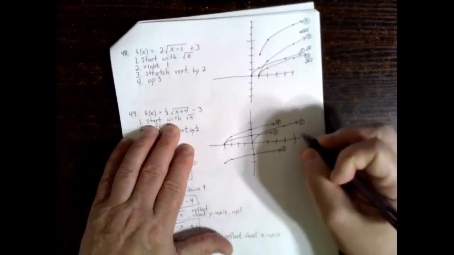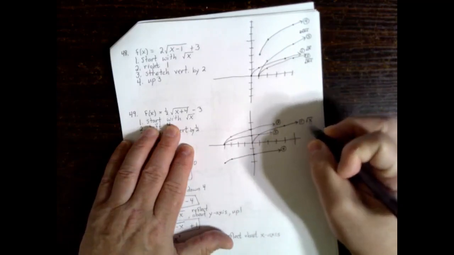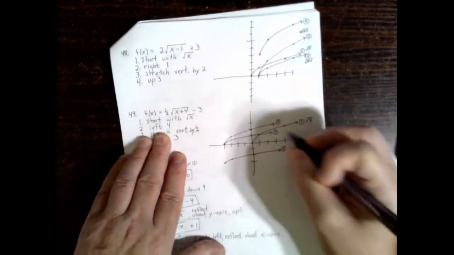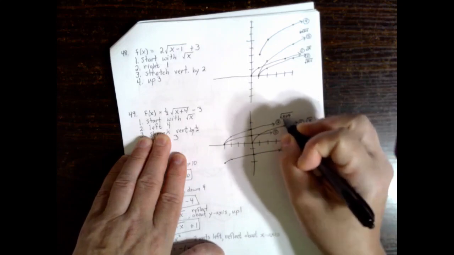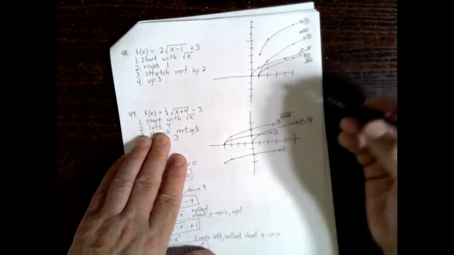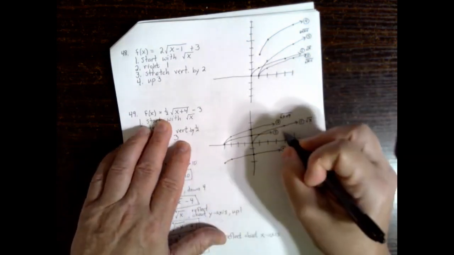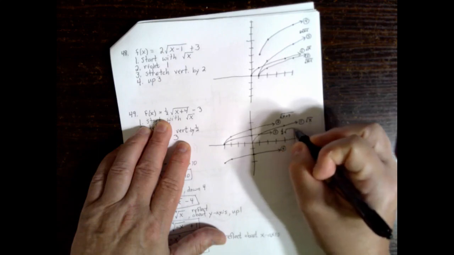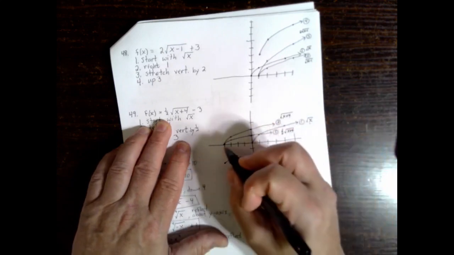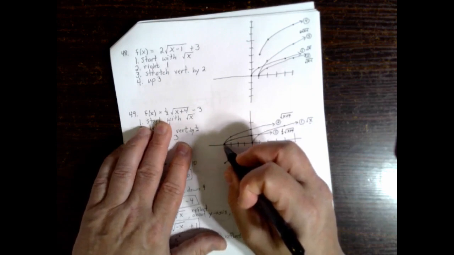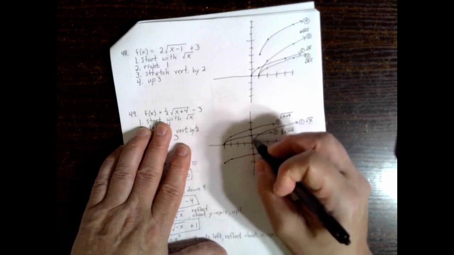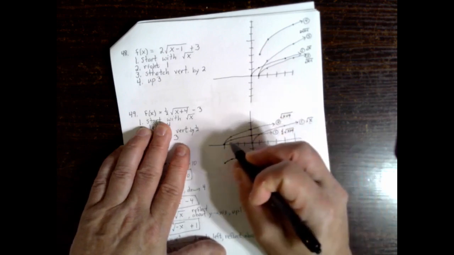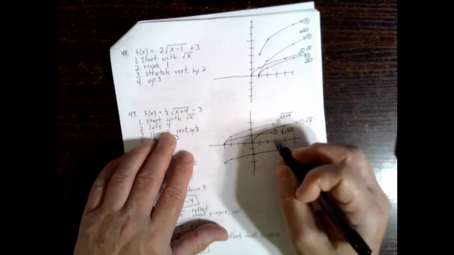49. We start with the square root. Go to the left 4 units. Again, adding 4 on the inside moves it to the left 4. And then 1/2 square root of x plus 4. It's going to make it go up half as high. So here 0 moves up nothing, and 1 only goes to 1/2. 2 only goes up to 1. So it only goes up half as fast, and that makes sense because you're multiplying it by a half.